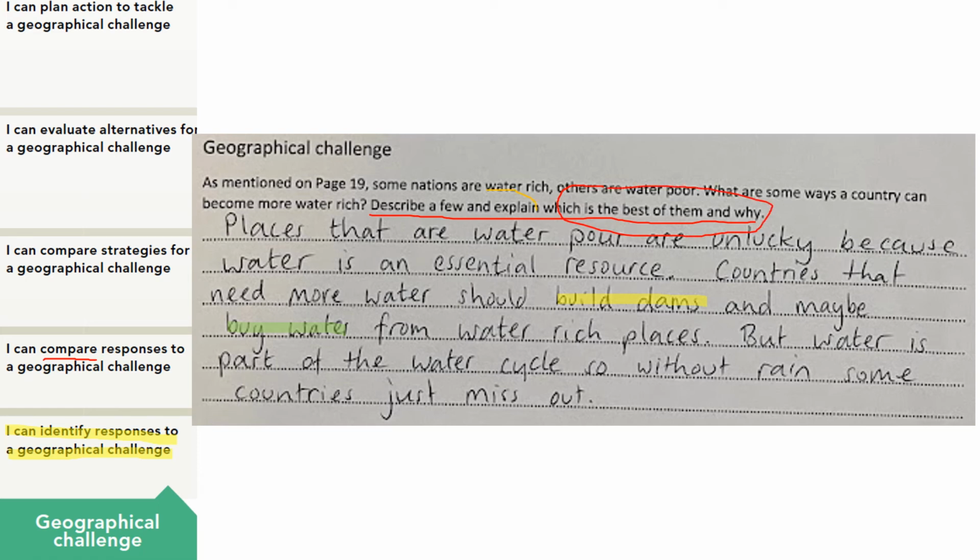Describe a few. They really just listed a few. So I would give the student in this situation, I'll put them at step 1. It's not always the case that more writing is a better answer, but to get to these higher order thinking levels of evaluation, you're generally going to find the students will need to write more to get to that level.